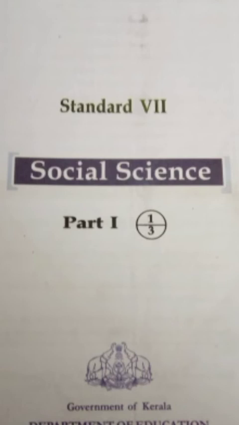Who were the founders of the All India Muslim League? Aga Khan and Nawab Salimullah Khan. When was the All India Muslim League formed? In 1906. Where? In Dhaka.